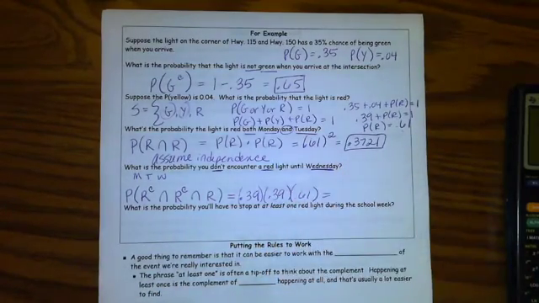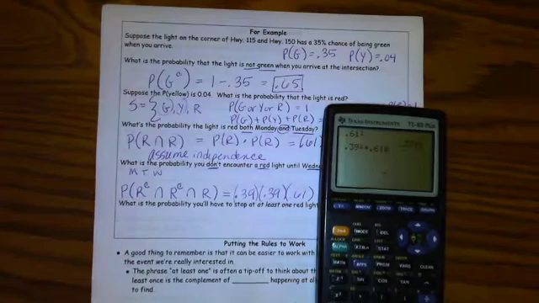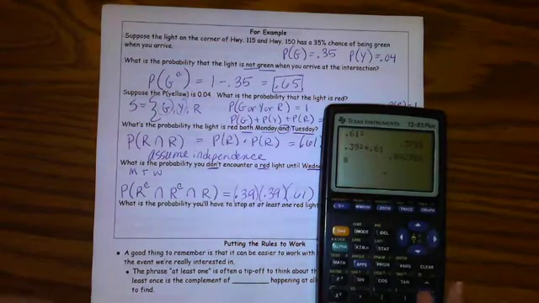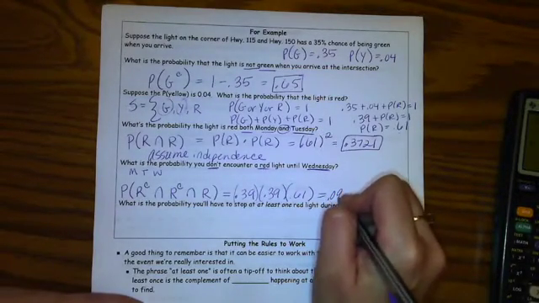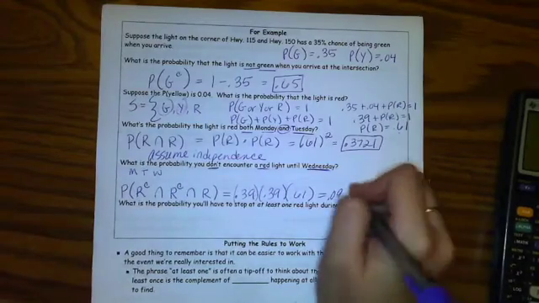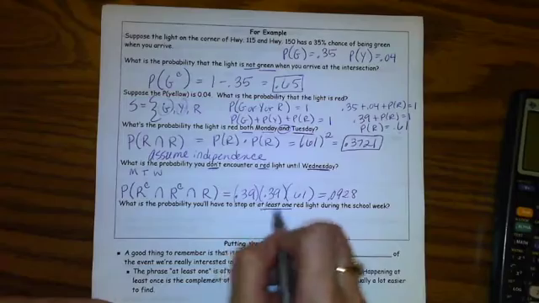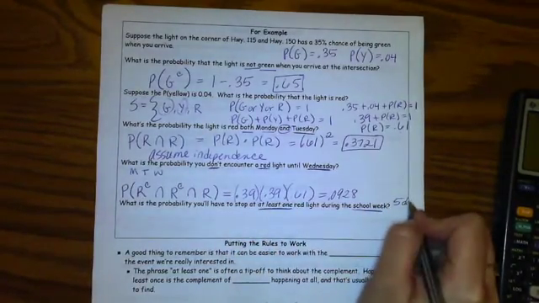You can type that in your calculator. 0.39, the 0.39 is multiplied by itself, so I'll just hit squared times 0.61. So this is not red, not red, red. 0.092781. And you can start rounding these off. Sometimes we like to go to 4 decimal places when dealing with probability. All right, last one. What is the probability you have to stop at least one red light during the school week? So this is 5 days.